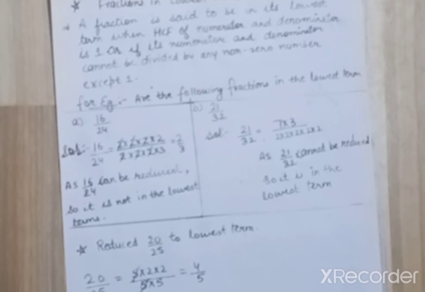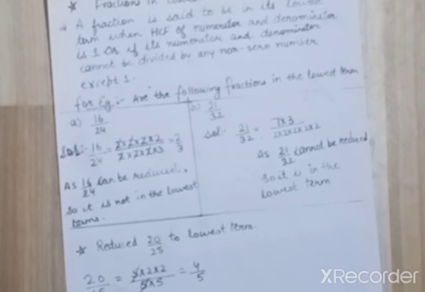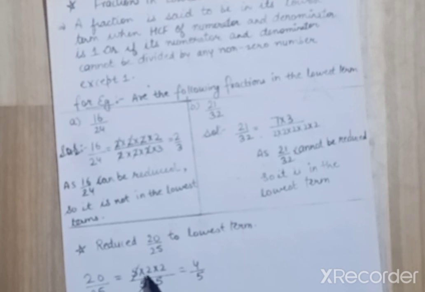Now the next topic is to reduce 20 upon 25 to the lowest term. How to reduce it? Firstly, we write down the prime factors of 20: 5 multiplied by 2 multiplied by 2. Then of 25: 5 multiplied by 5. Then we see the common factor. The common factor up and down is 5. We'll cut 5 and 5. What is left is 2 2s are 4, and 5. So I have reduced 20 by 25 into 4 by 5.